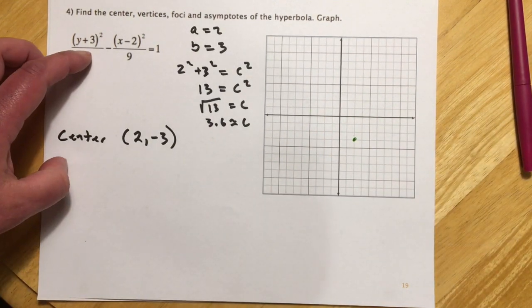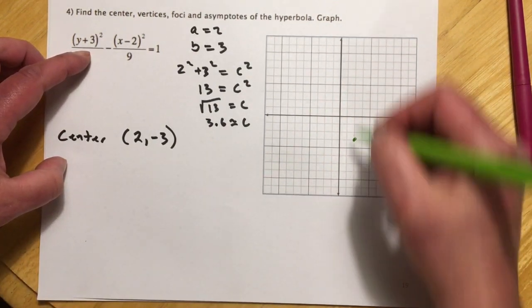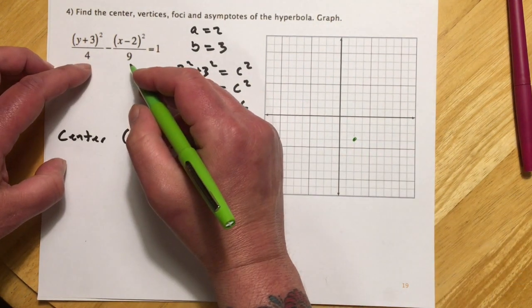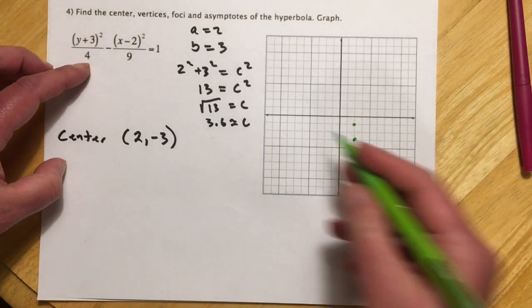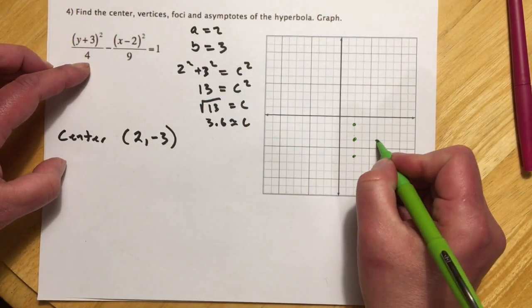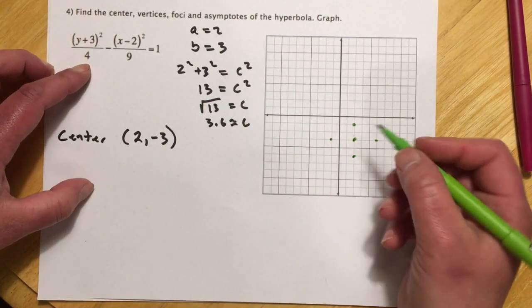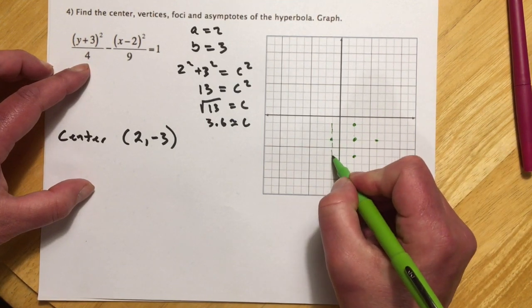And this is leading in y, so that means all my stuff is going to be running up and down in y. So a is 2, that will be here. And then b is 3, so that will be out here. I'll go ahead and draw the box.